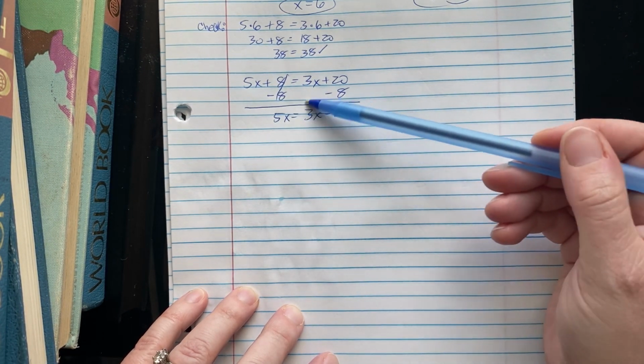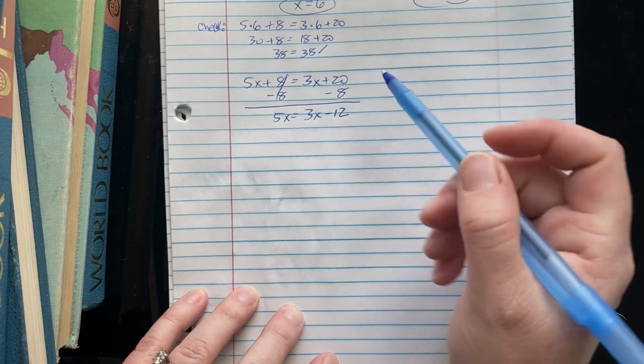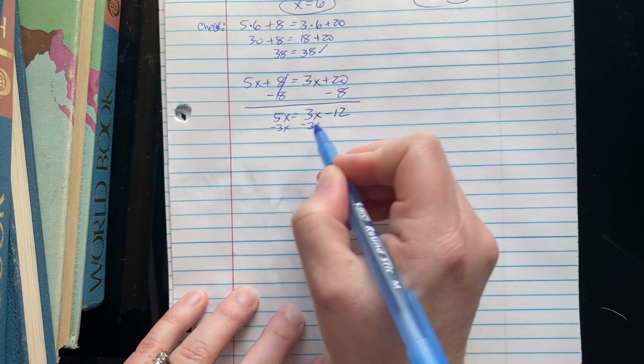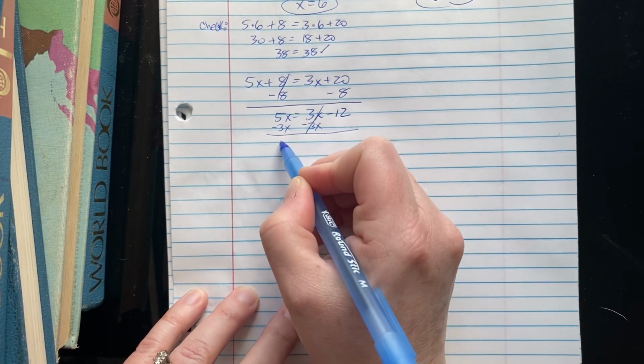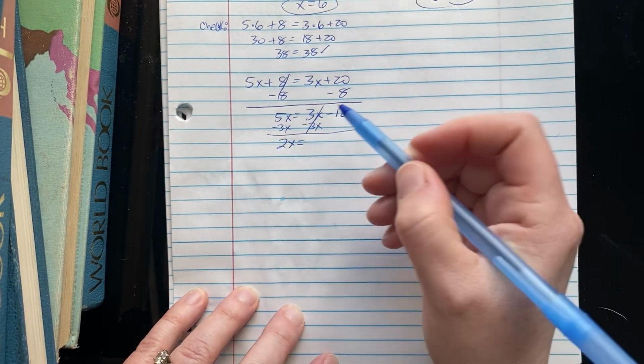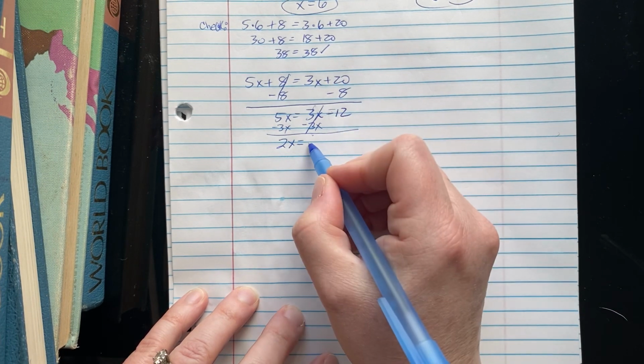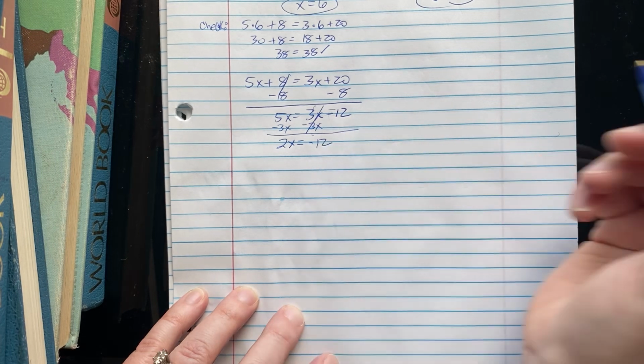The number we want to work with is this term here. We want to work with the 3x because we want to get all the variable terms on one side, and we only have one constant. So here's a little bit tricky. Equals. So this is 0 minus 12. Remember, if I add the opposite here, I have negative 12.